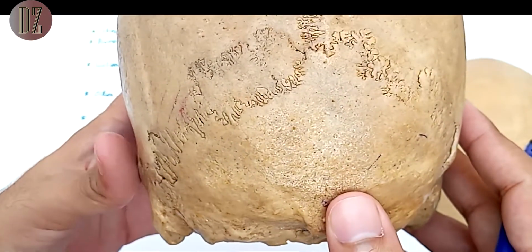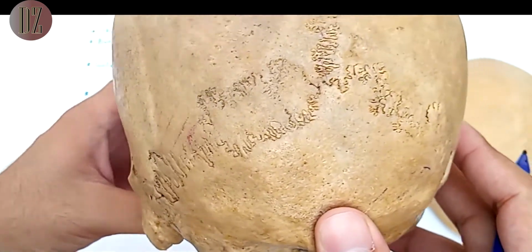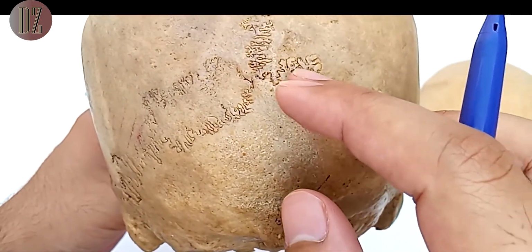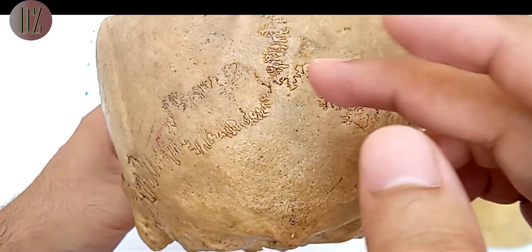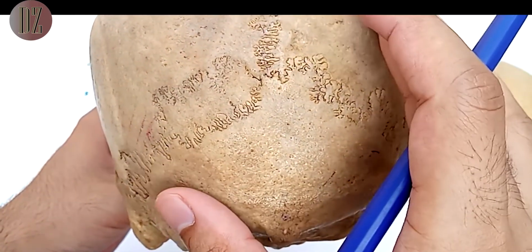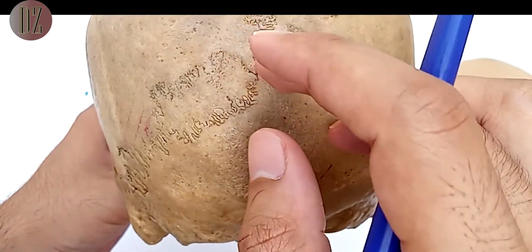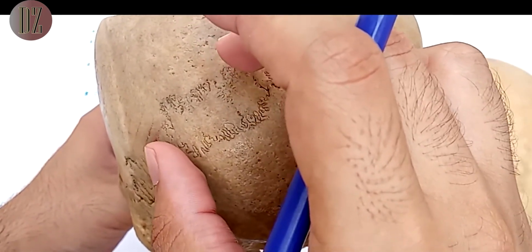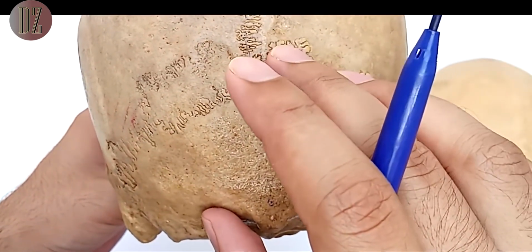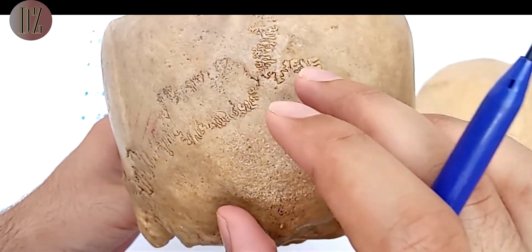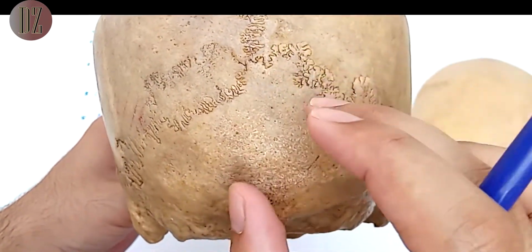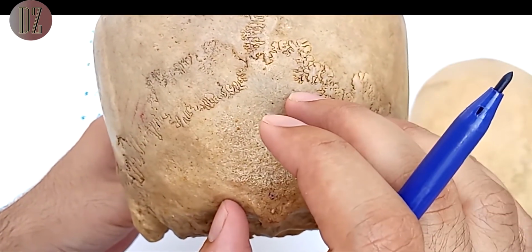And then we will see the interparietal bone. These are also called Inca bones. Actually, this is not a normal feature of the occipital bone. The interparietal bone is not a sutural bone or an accessory bone. Actually, this is the membranous part of the occipital bone which fails to fuse with the occipital bone during development.